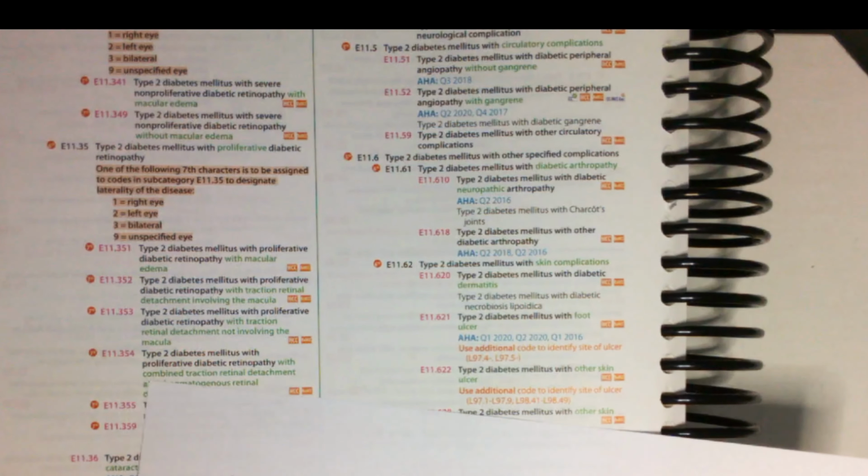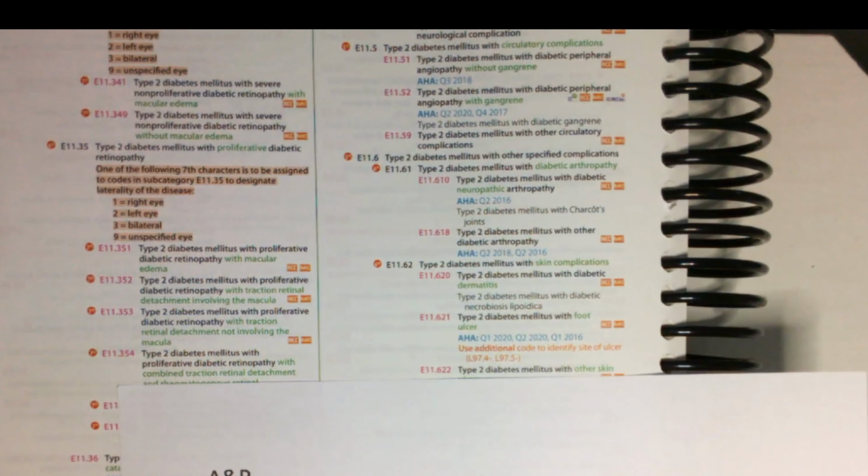So when we go to our E11.621 here, it does tell us to use an additional code to identify the site of the ulcer, and it tells us L97.4 or L97.5. So we'll put here our L97 and we'll see what we got here. So we have L97.529, non-pressure chronic ulcer of other part of left foot with unspecified severity.